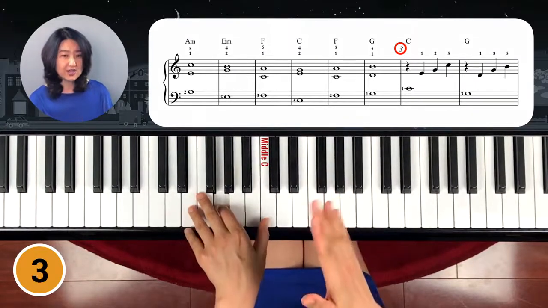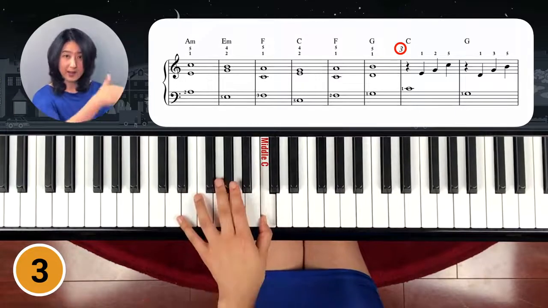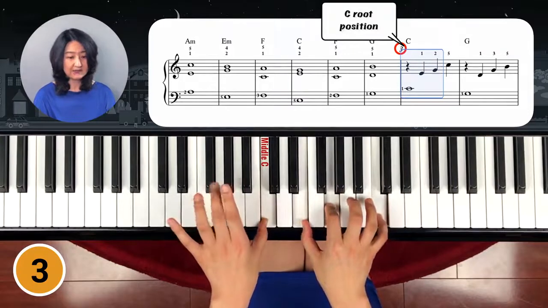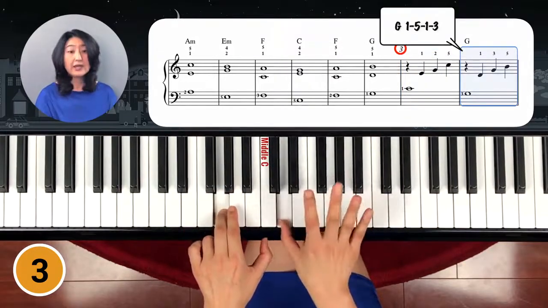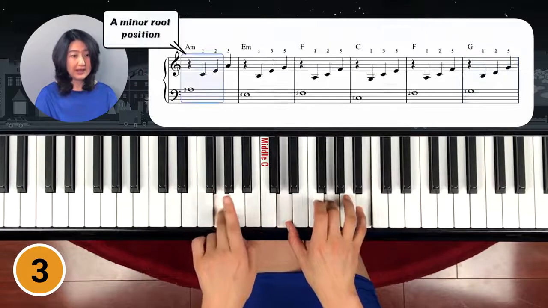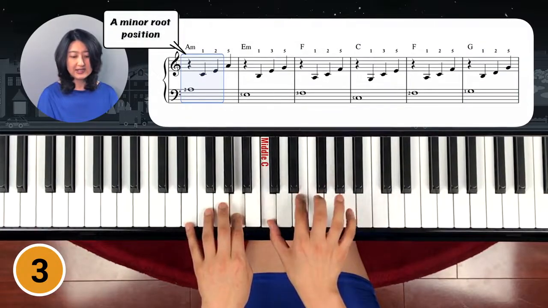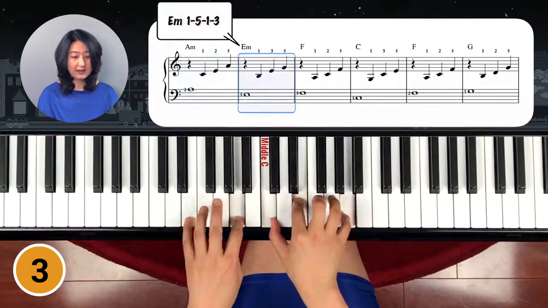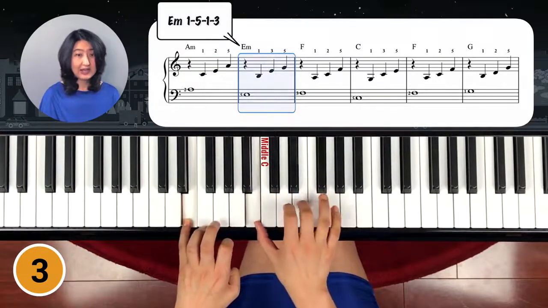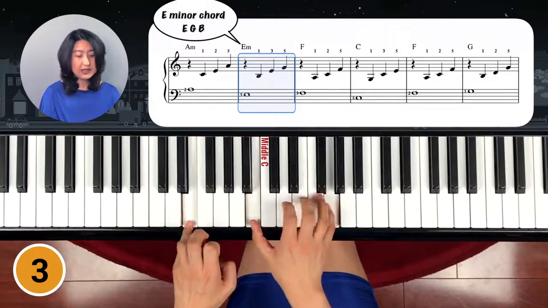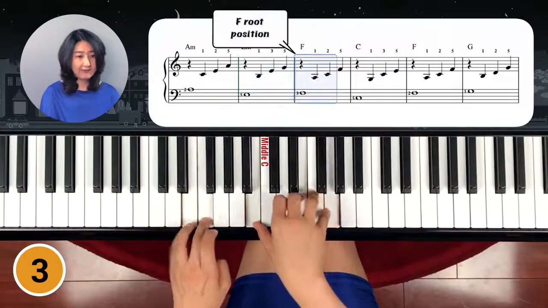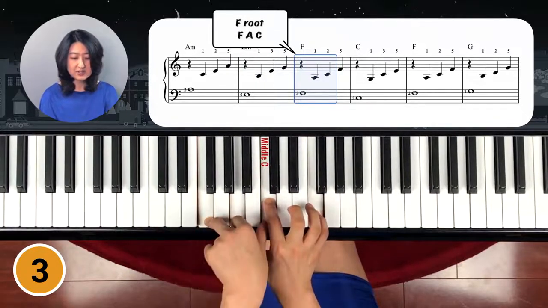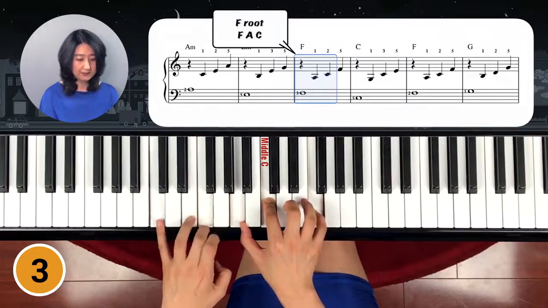And phrase 3. Now the left hand plays the same as the previous one, but the right hand is E, G, C, left hand G, D, G, B, A, C, E, A. So it's coming from an A minor chord, and B, E, G. So it's a B minor chord, and F, A, C, F. So this is literally F root position.